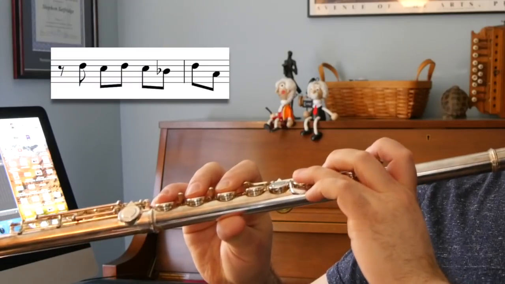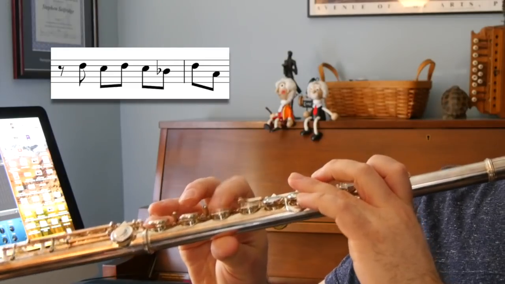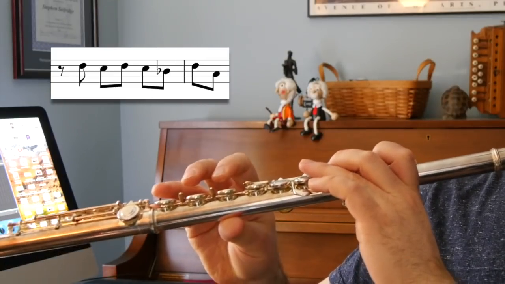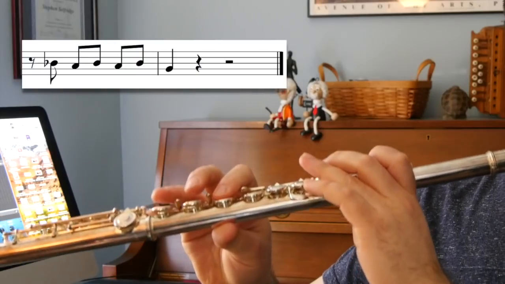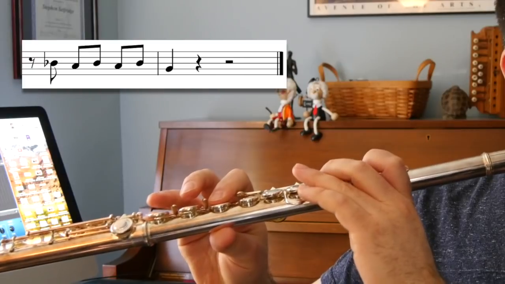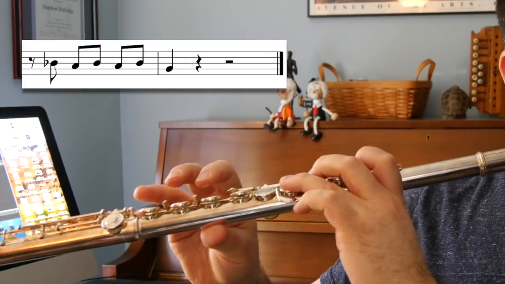Now here's phrase 5. Now here's the final part, phrase 6. So now we've learned all 6 phrases that we need to play the main melody of this song. Let's go back and review those 6 phrases.